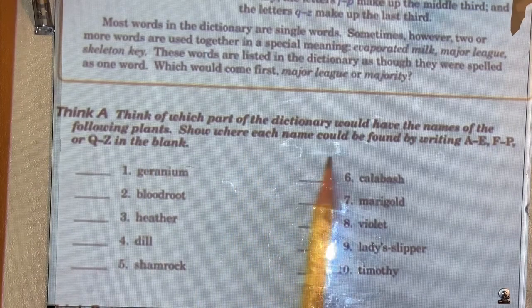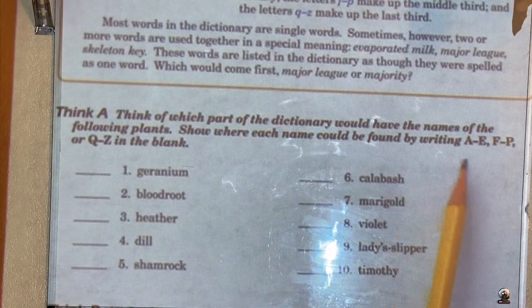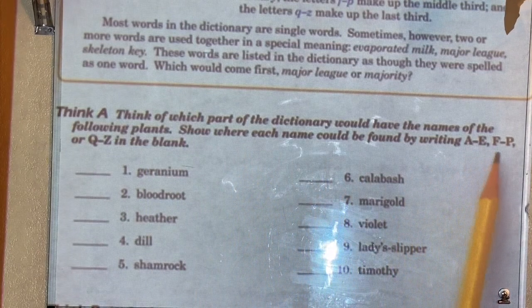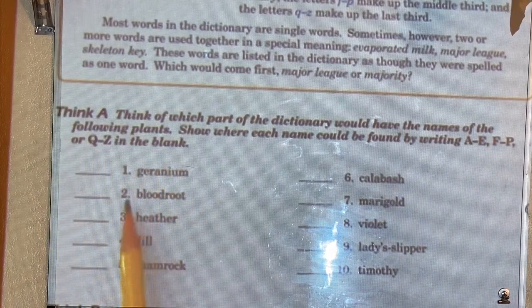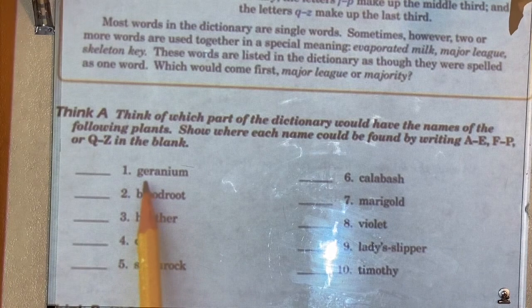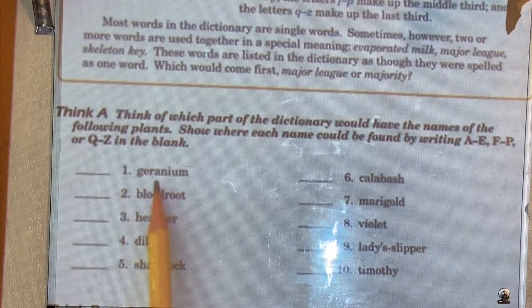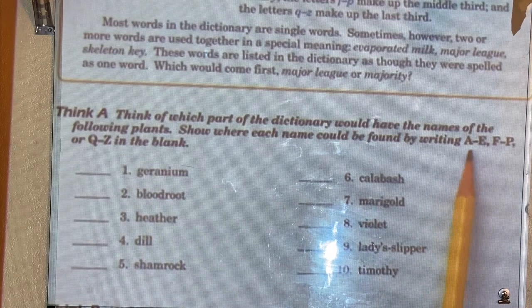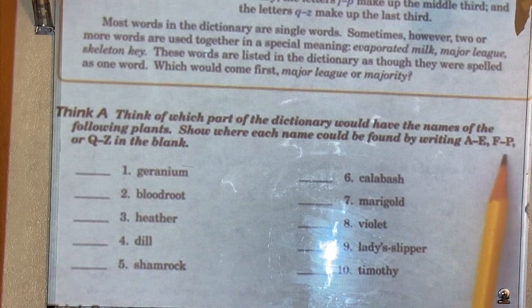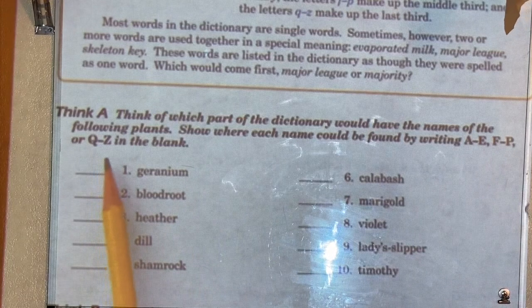Show where each name could be found by writing A through E, F through P, or Q through Z in the blank. Okay, so we have number 1, geranium. So where would we find geranium? Would we find it in A through E, F through P, or Q through Z?